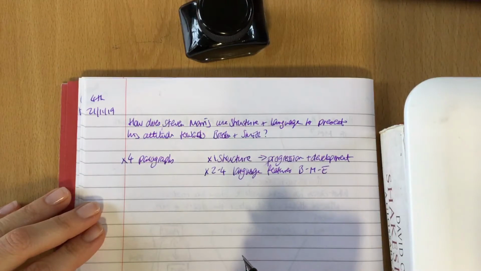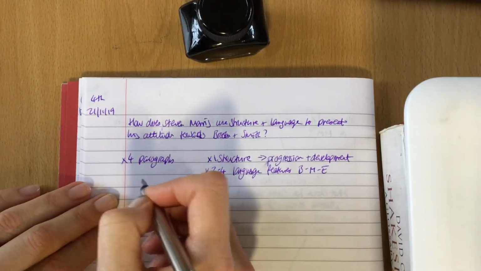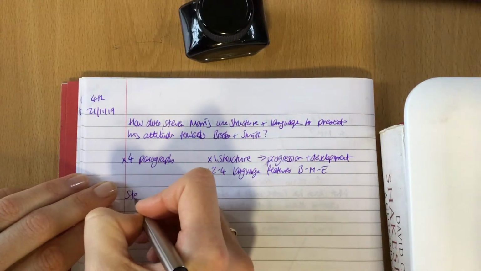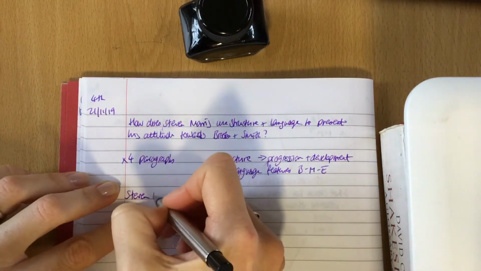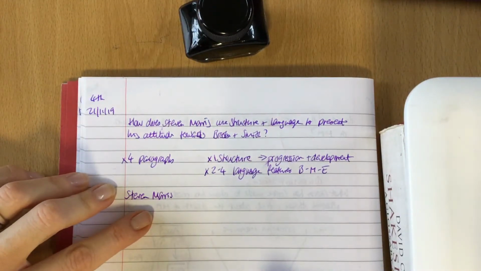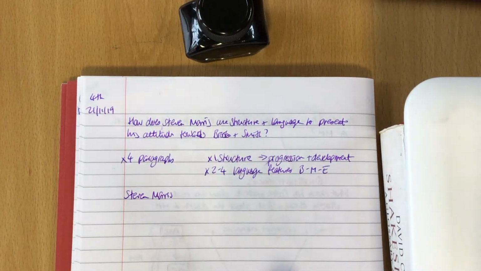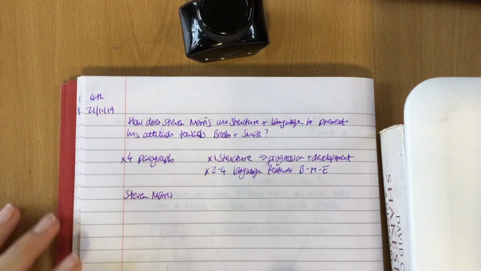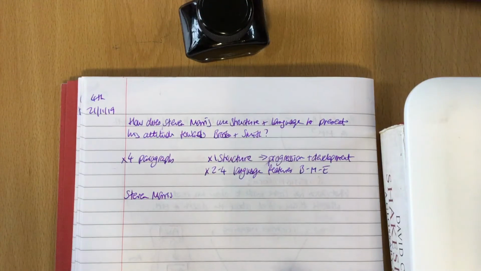Okay? So, how do we start? Stephen Morris. Good. Stephen Morris. What's BM? Beginning, middle, end. Stephen Morris. Now what? Uses structure. Does he use structure? Can you use structure?